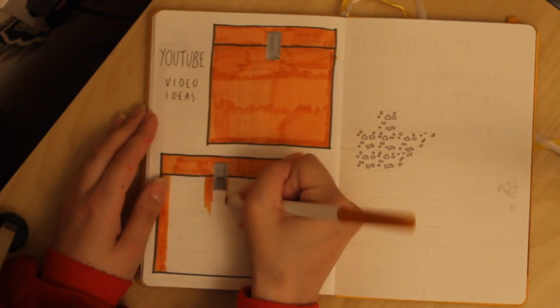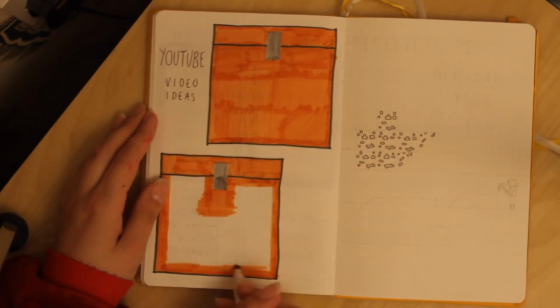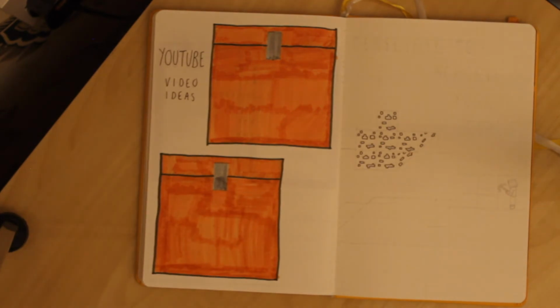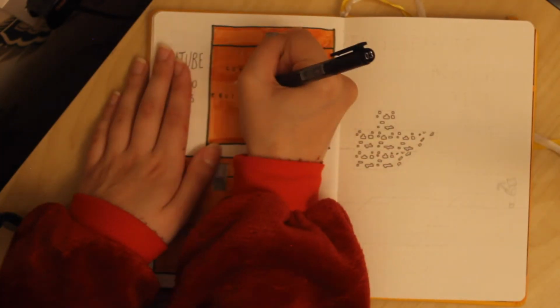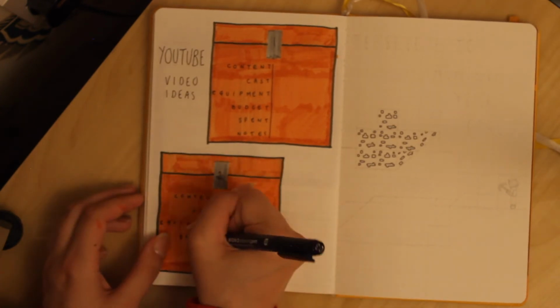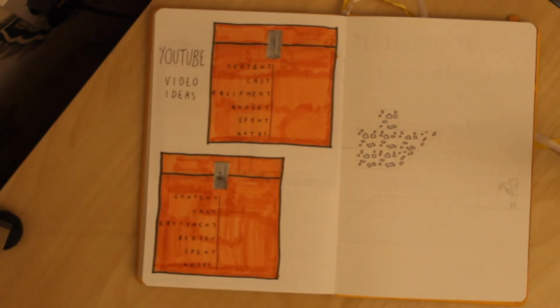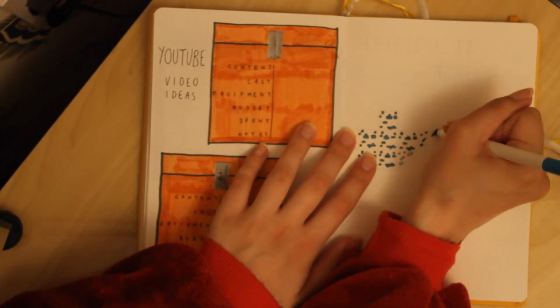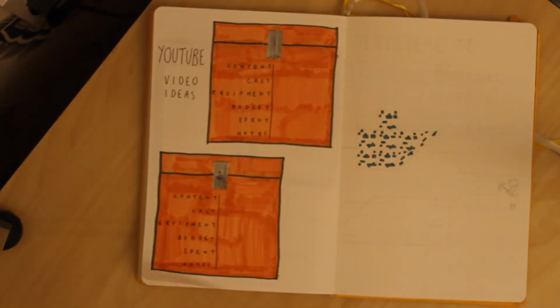So yeah, I just drew 2 giant chests, and then I got all my little headings of things that might be useful to think about when I'm planning out my videos, because I do want to get into making different kinds of videos as well as the ones I'm already making. So I thought that was really useful. And the page next to it, I've done another quote page.